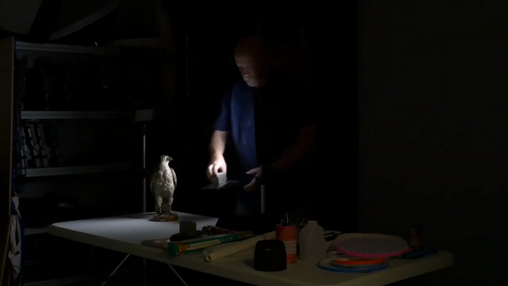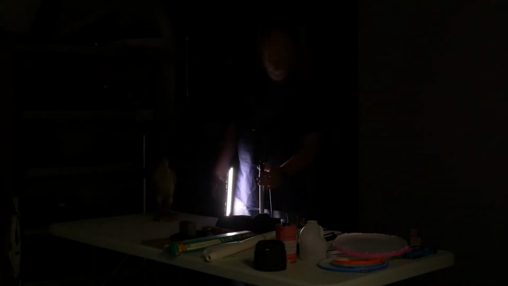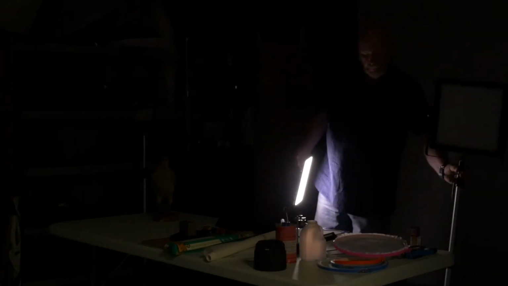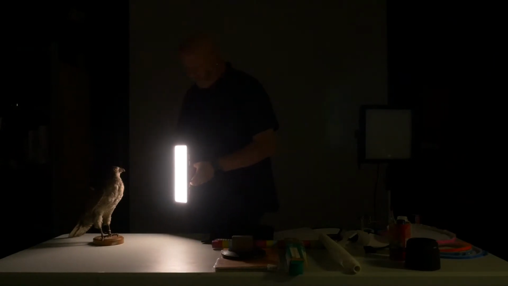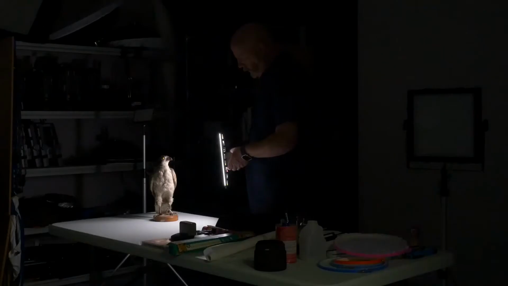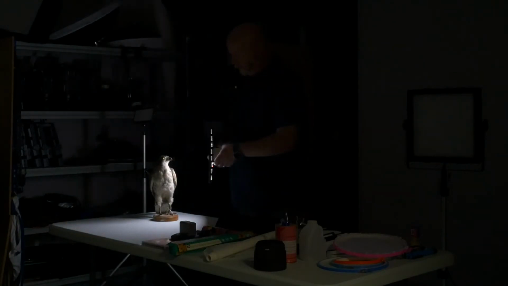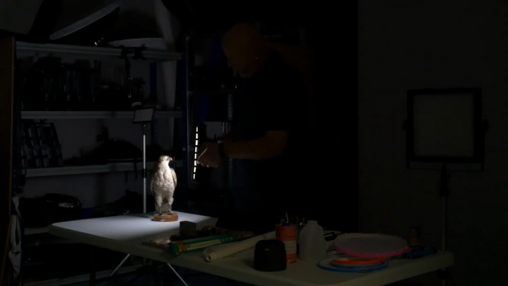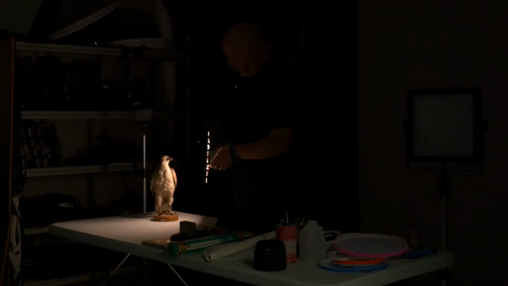So I'll go over to these ones. I'm going to turn that one off and I'm going to show you the different temperatures that we can get with these. So this is a quite cold light that we're putting onto our subject here, and then this makes it a warmer light as well.